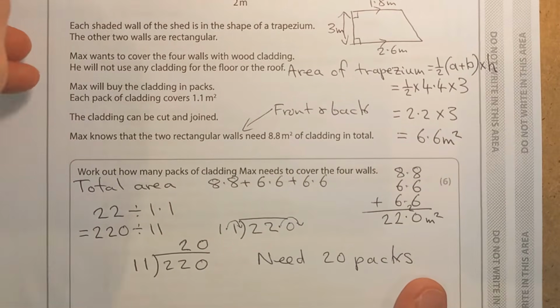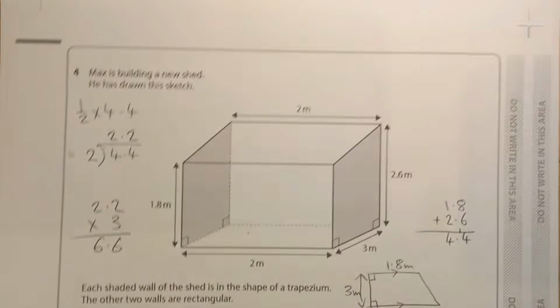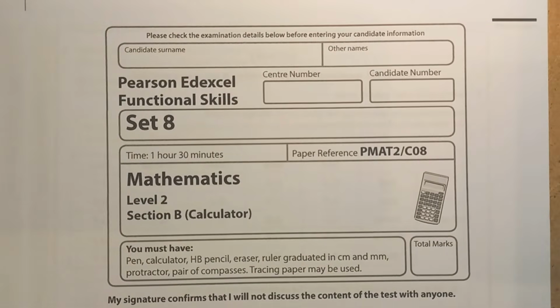And that's the end of the non-calculator section. So now we're on to the calculator section.